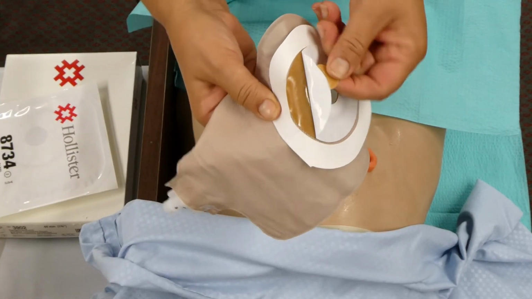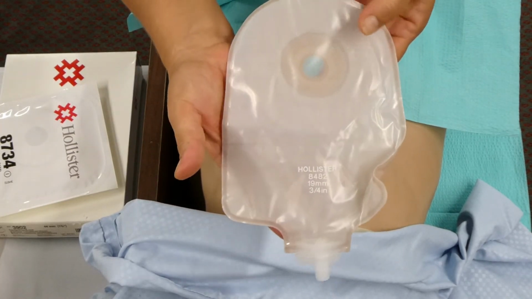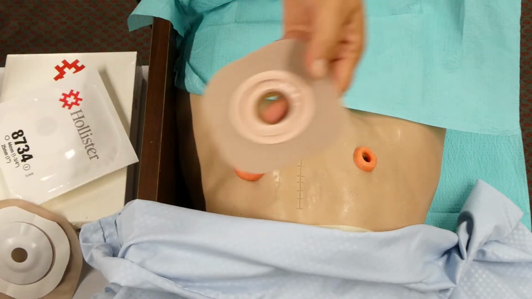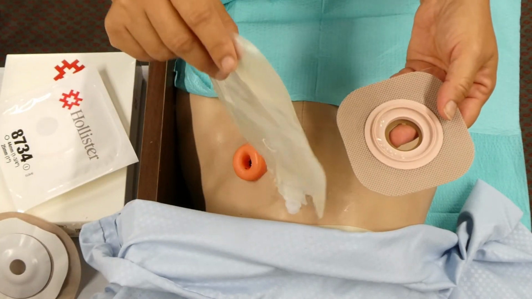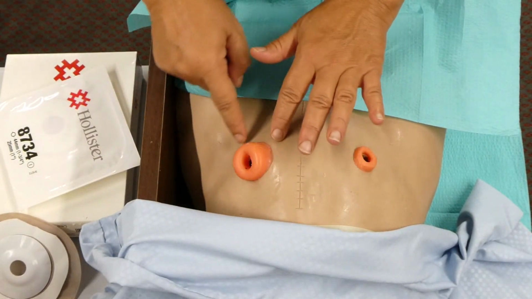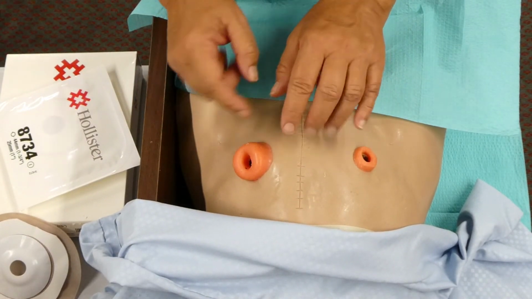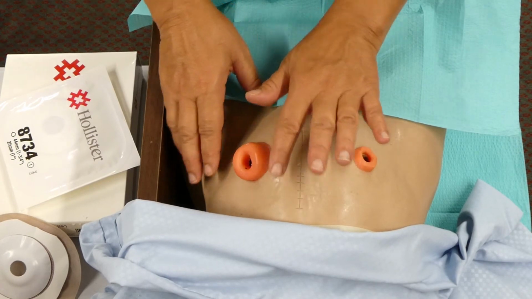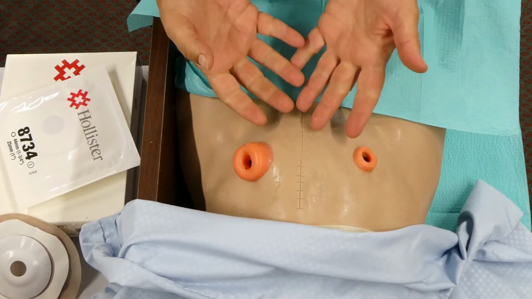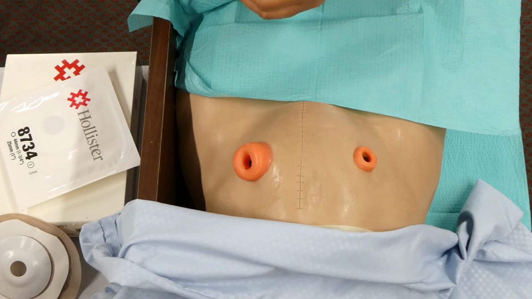Okay, here's an example of an all-in-one. And then this is an example of a two-piece. Okay. You have to be, again, very careful on the size that you cut it out for, to make sure it fits very nicely so you don't have extra skin exposed because it'll get raw and you could end up with a bad skin ulcer.